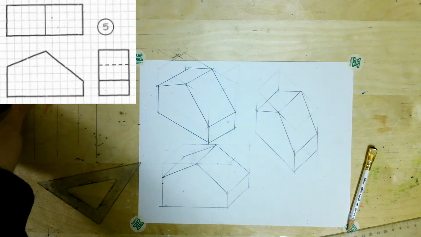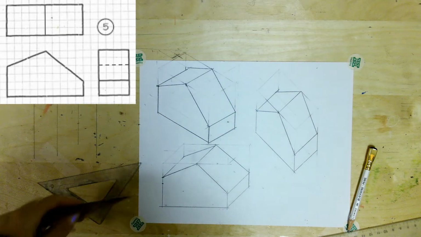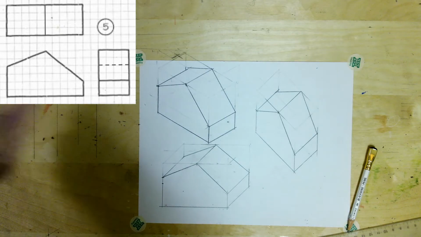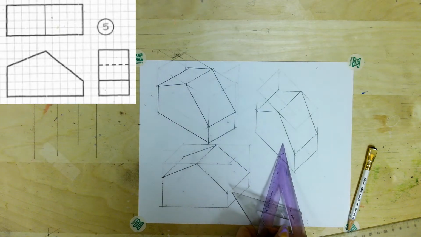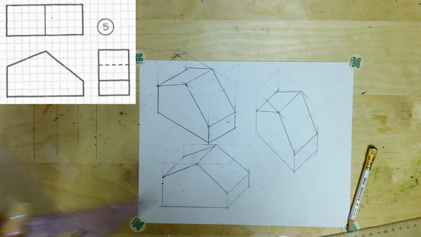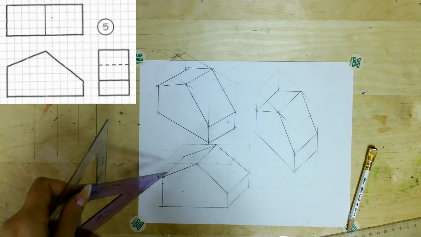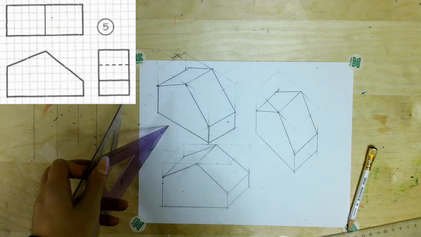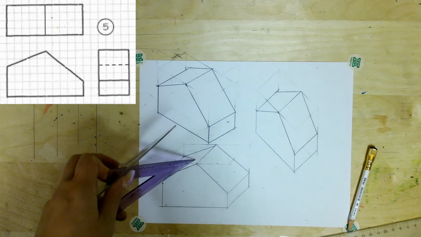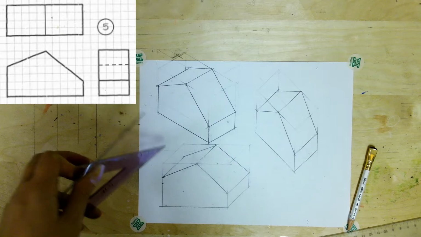However, in this shape where we have such an asymmetrical top, it would not really be recommended as a perspective type. And then an elevation oblique. For this particular object, I would most likely do an isometric, because still in the elevation oblique, we're getting a little bit of distortion here with this particular slope.